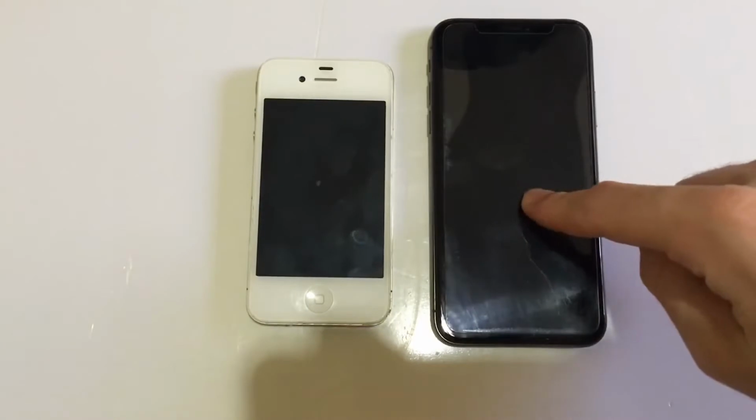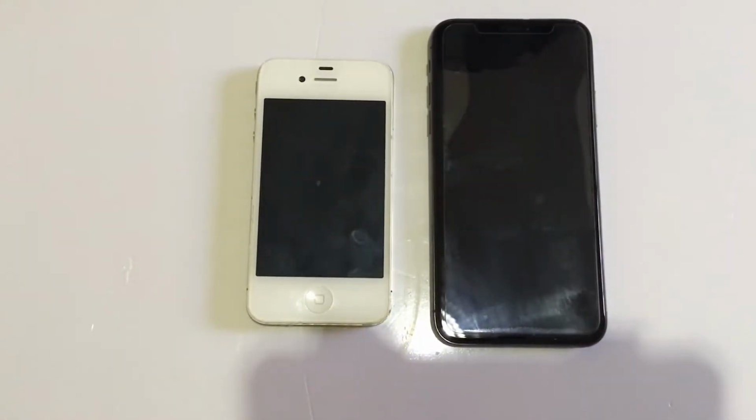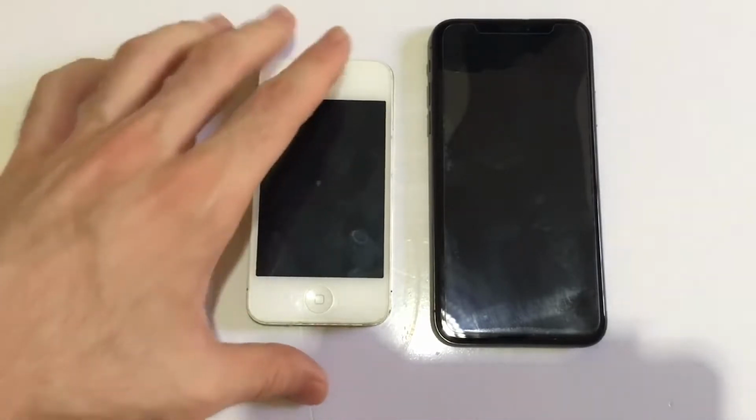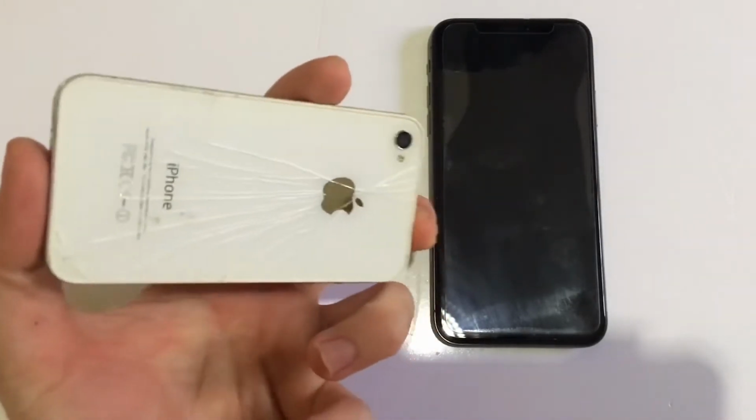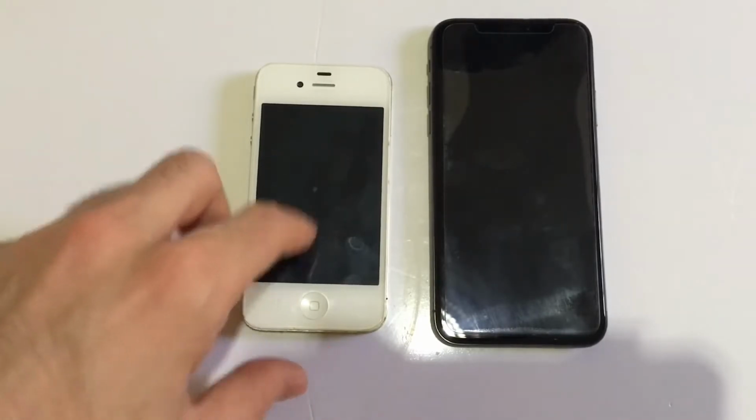In this one I'm going to be comparing an iPhone 10 running iOS 11.2.1 to an iPhone 4 running iOS 7.1.2, the last iOS for this phone. And as you can see, broken back. This phone had a glass back and then the 4S had it, then they skipped that all the way to iPhone 8 and 10. We had the aluminum back for a couple of years. So yeah guys, let's just jump into the test.